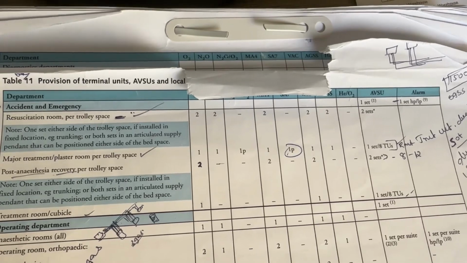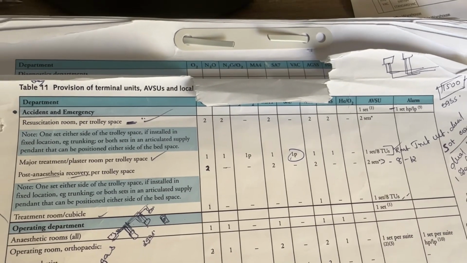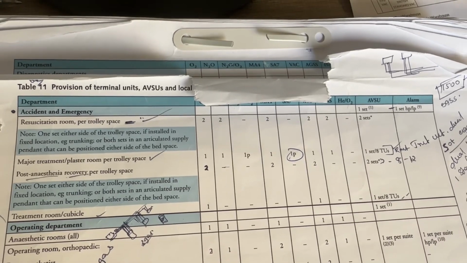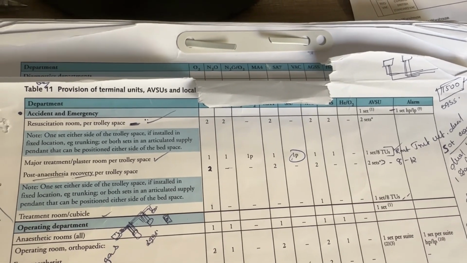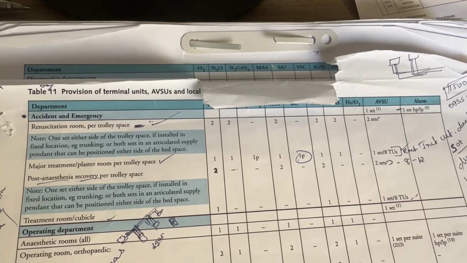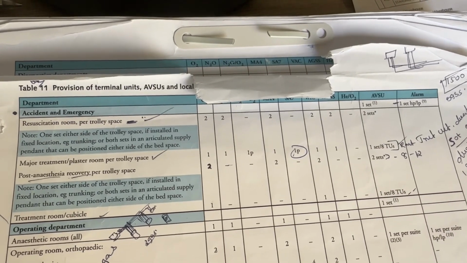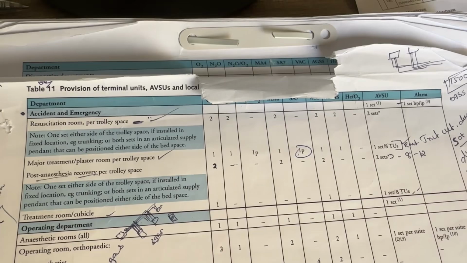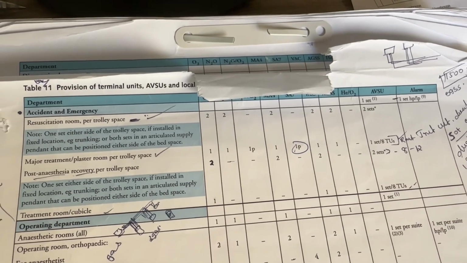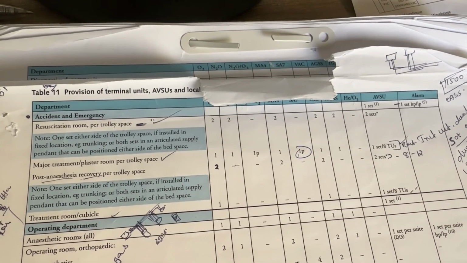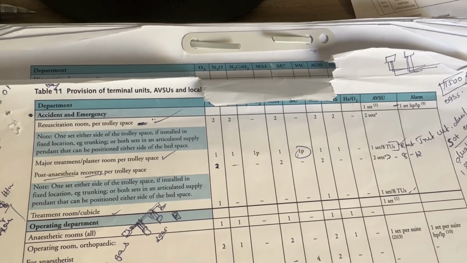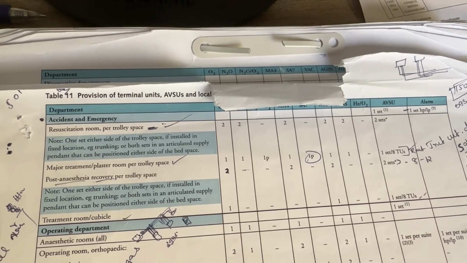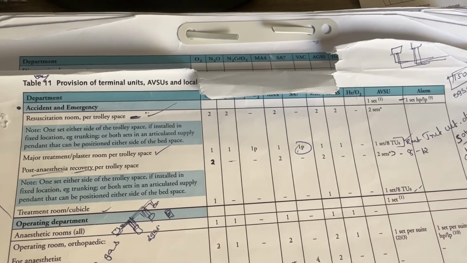You know what 2 sets means? The 2 AVSU are connected so that one AVSU feeds one set of outlets and the other AVSU feeds the other side. Later I will show you the drawing for the post anesthesia care unit. The last is the treatment room and cubicle, which comes under vital sign and exam rooms and observation room.